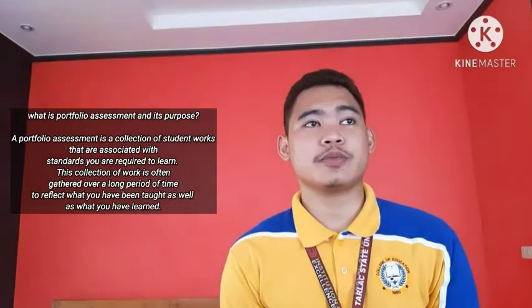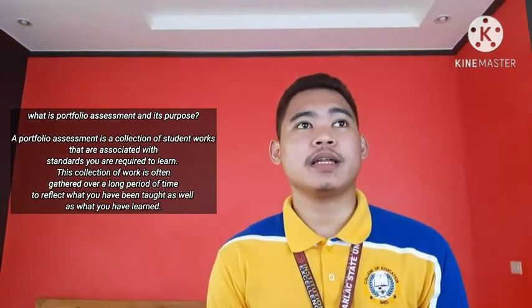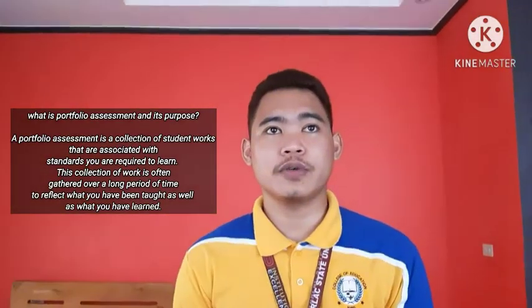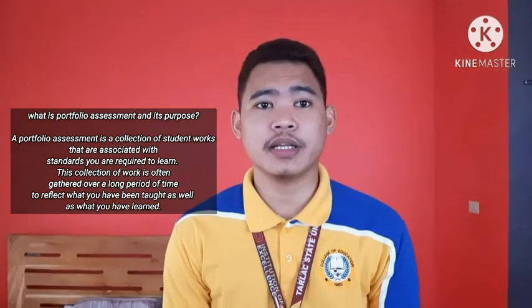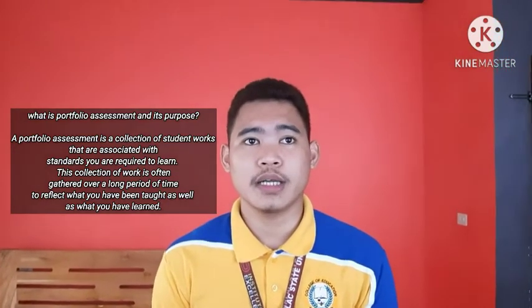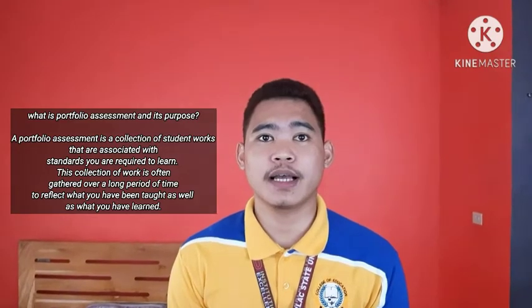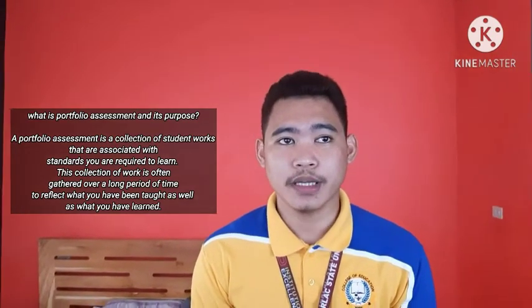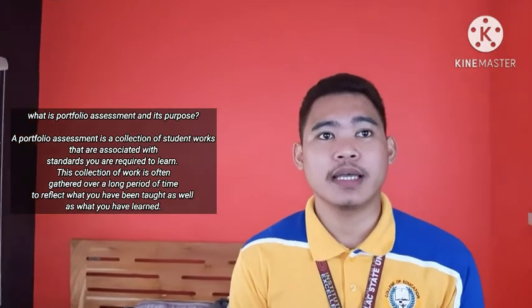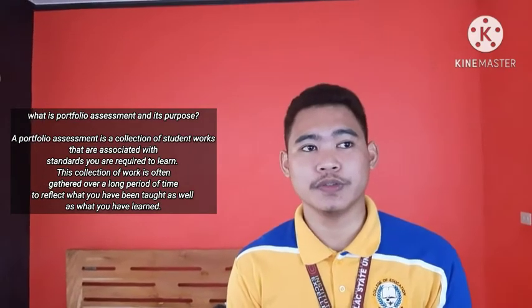And the next question, what is portfolio assessment and its purpose? A portfolio assessment is a collection of student work associated with the standards you are required to learn. This collection of work is often gathered over a long period of time. It reflects what you have been taught as well as what you have learned.